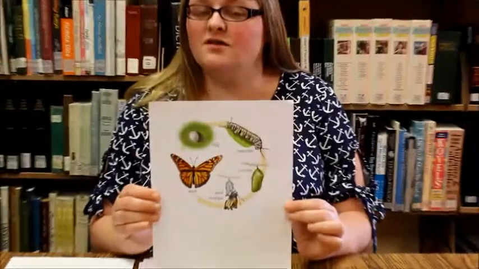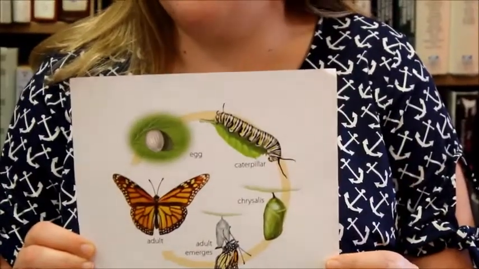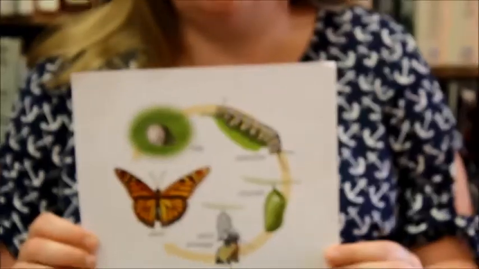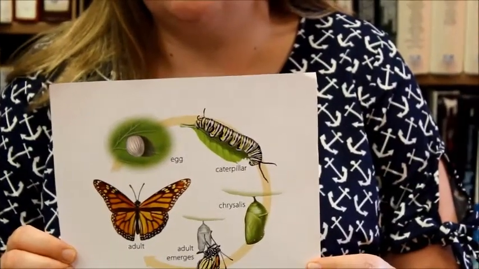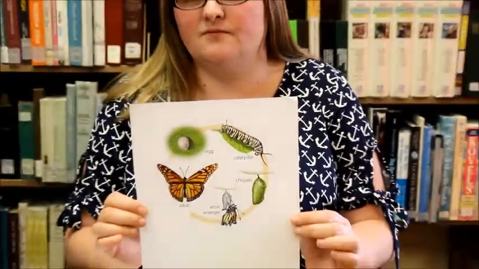Good morning, boys and girls. This week, our stories are going to be about butterflies and metamorphosis. So, I'm going to show you today the life cycle of the butterfly. And here, I have a diagram of the life cycle of a butterfly. But I'm going to break it down for you and show you what happens.